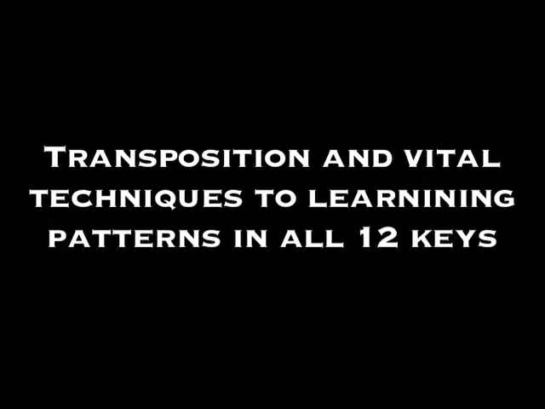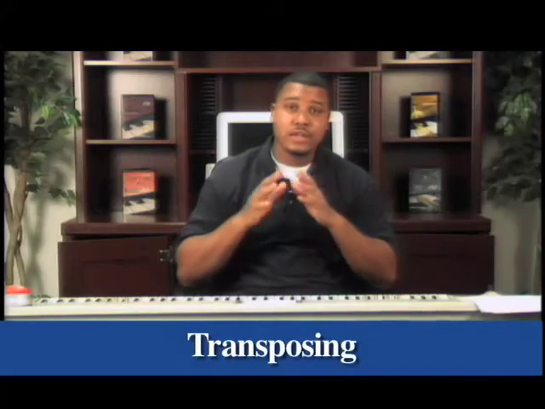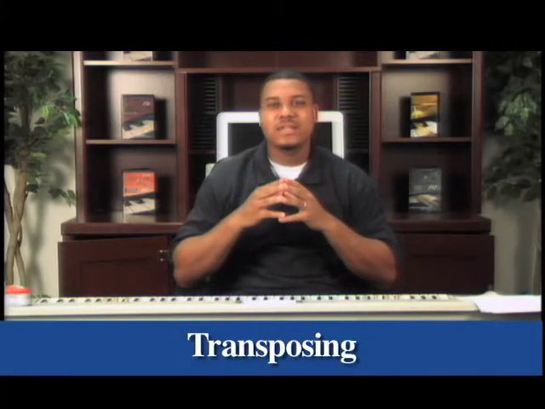Now we're going to talk about how to transpose into all 12 keys. This is something that every musician across the board wants to learn how to do, and it really requires understanding the basics and fundamentals. That's why you have a lot of musicians that are real good, but they're only good in certain keys because they don't have a more foundational approach.